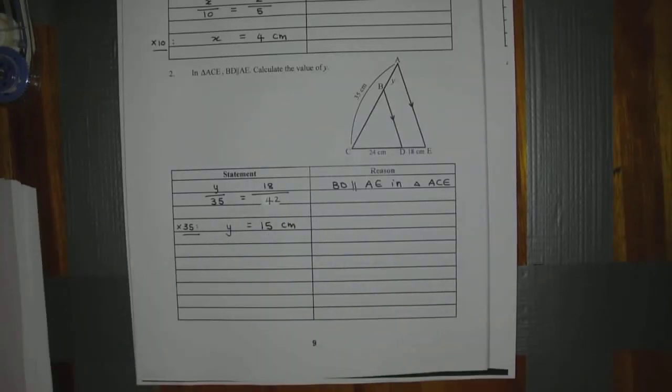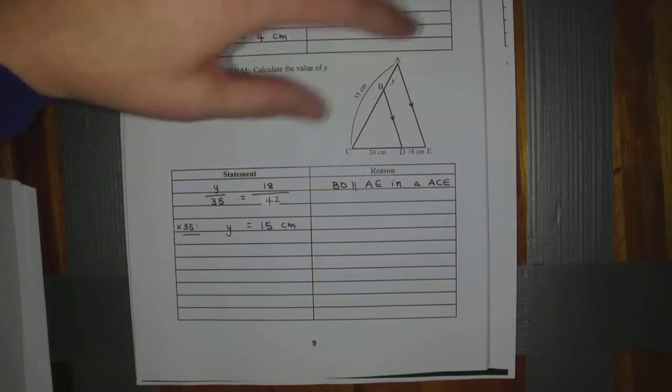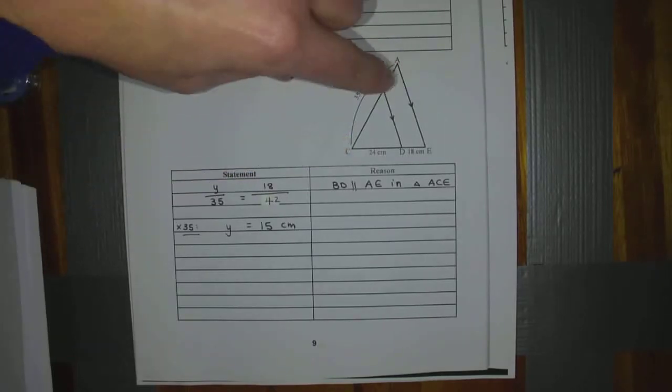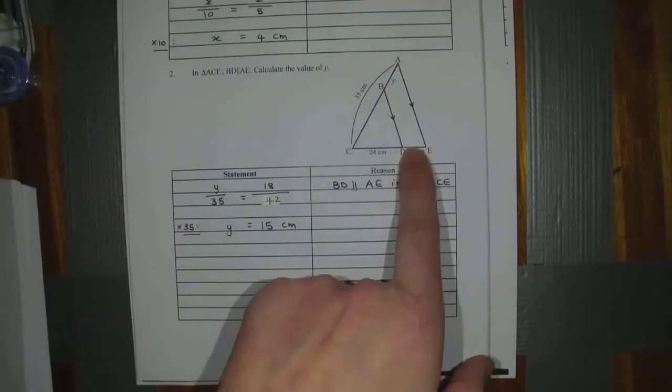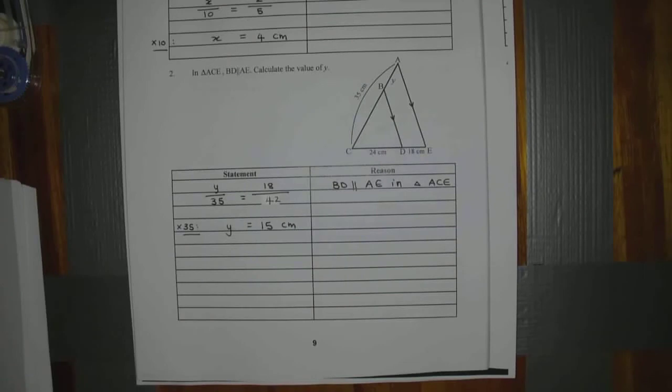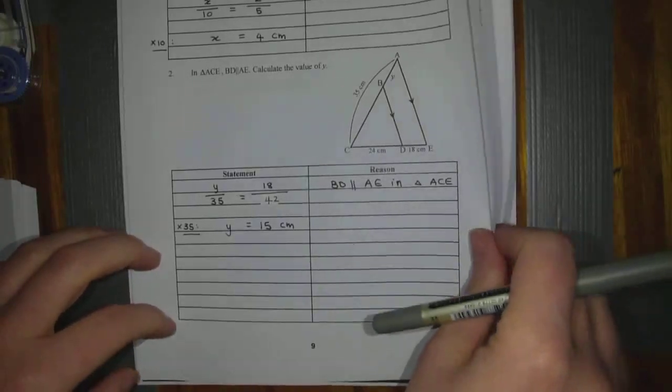Okay, check your answer. I've got 15 centimeters. What have you guys got? Okay, so obviously you're going to say y over 35. Because it's y over 35, we have to go 18 over that total one, which if you add 24 and 18 is going to be equal to 42. And then you just multiply both sides. Like I said, you don't have to first write down the sides. You can jump straight into that proportion. And then your reason, BD is parallel to AE in triangle ACE, or just the prop division theorem. It's up to you. Okay, let's go over to the next page.